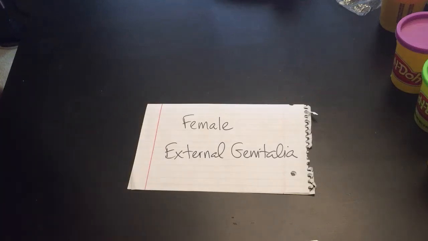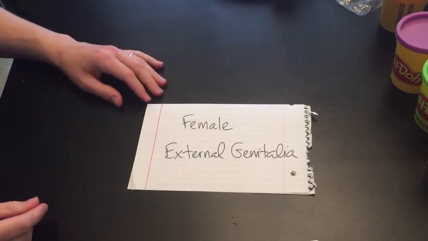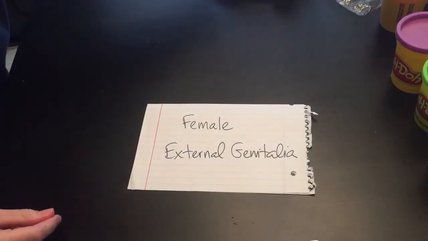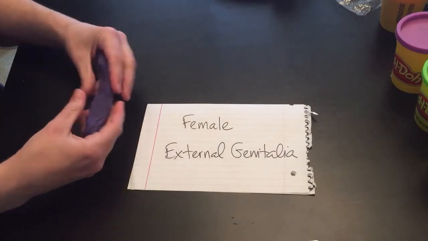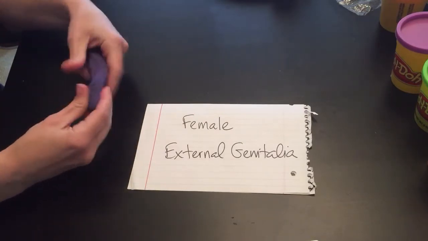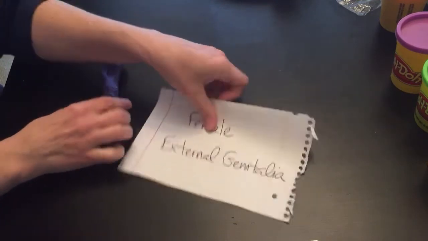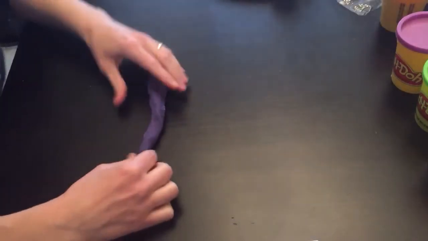Hi everyone, Dr. Hall, and now we're going to do a clay model of the female external genitalia. As I always talk about in class, when we're doing a clay model, we want to start with the deepest structure and then build up from there. So what we're going to start with is the clitoris.